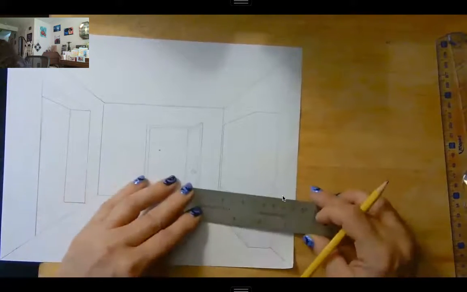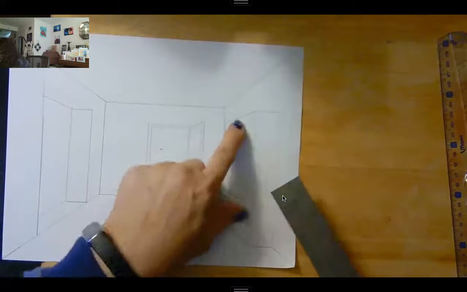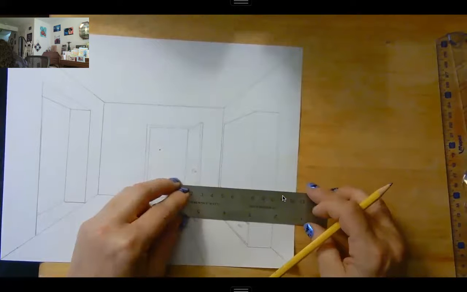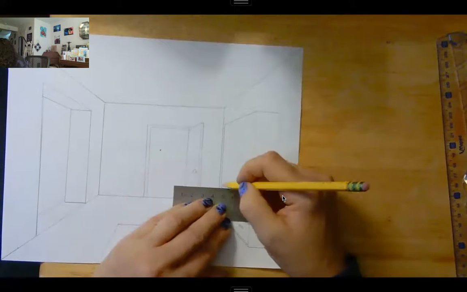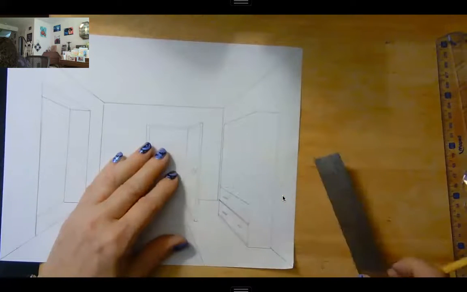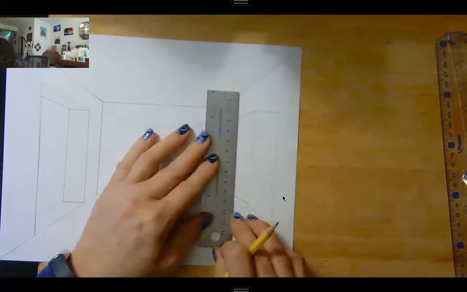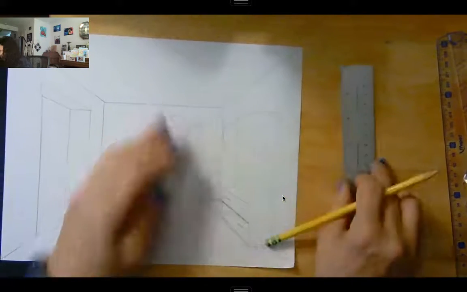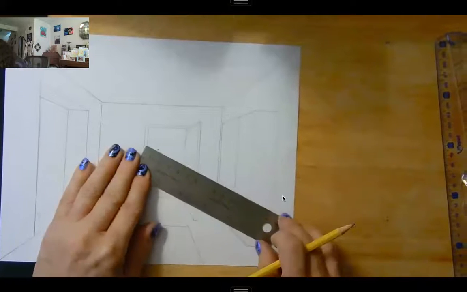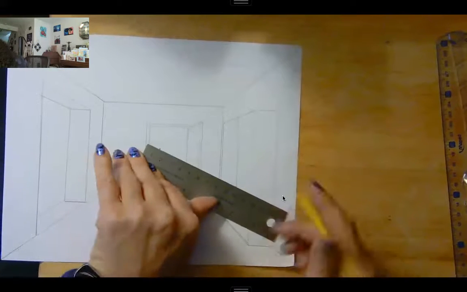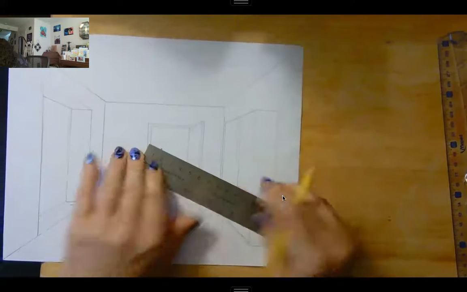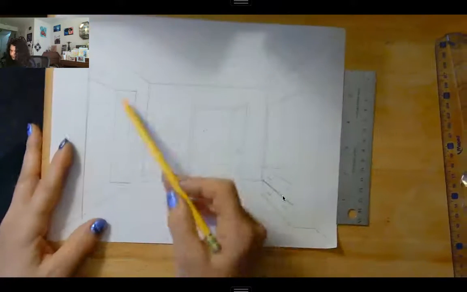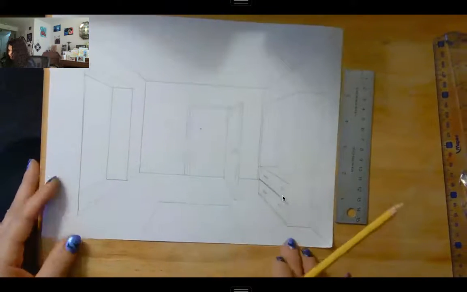Now, horizontal line, maybe I've got, how far back does my drawer go? I have to decide how far back the drawer goes. Let's go here, okay? And then let's make a vertical line up. Okay, and then we're gonna connect this one. This is the back of that shelf. Okay, here we go. So like we did on this side, to make it actually look like it's going back.